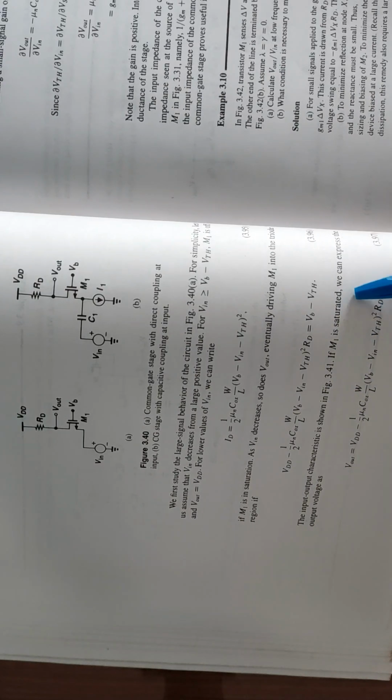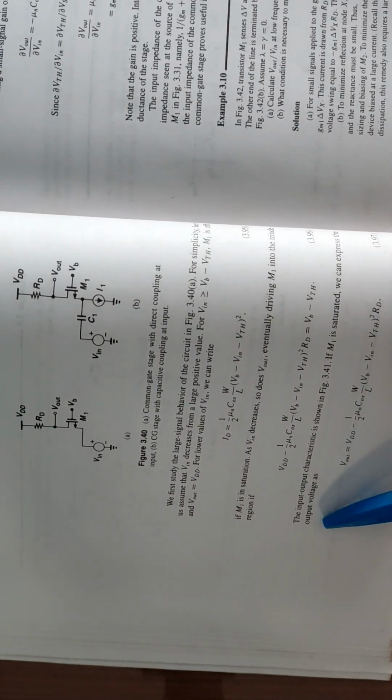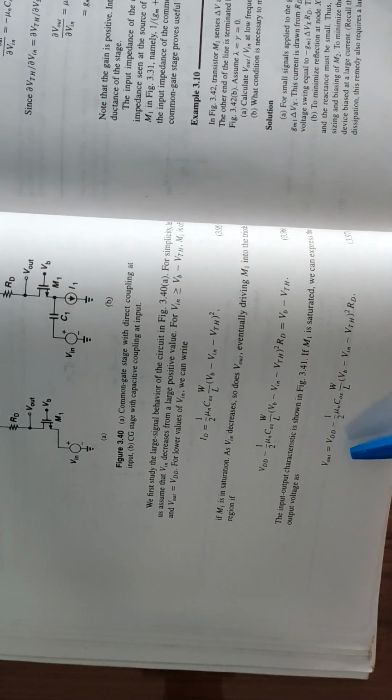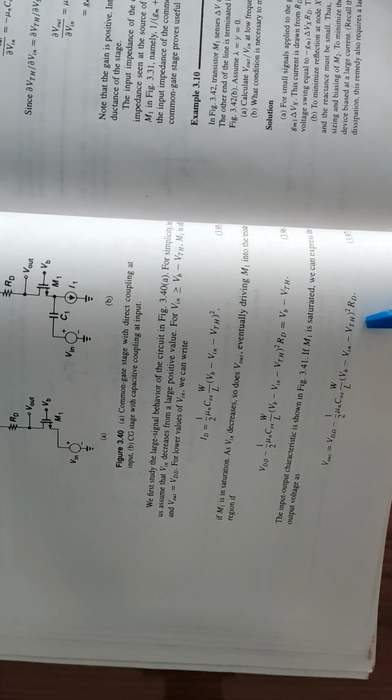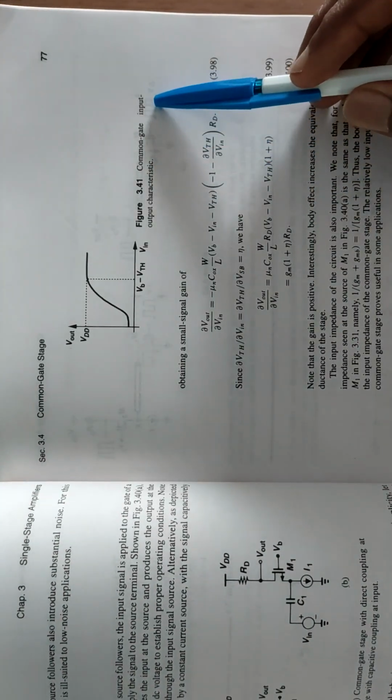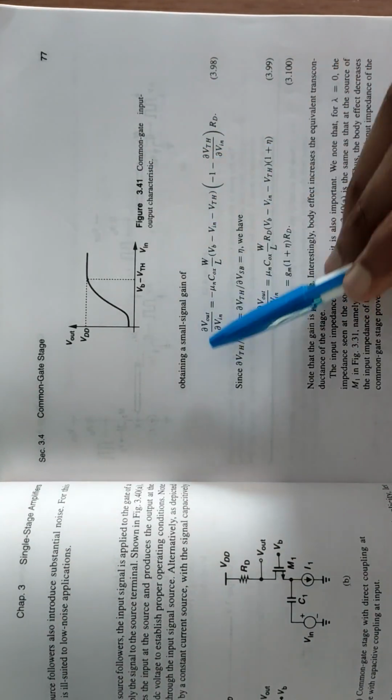If M1 is saturated, we can express the output voltage as Vout equals Vdd minus 1/2 μn Cox W/L (Vb minus Vin minus Vth) squared times Rd. Here you can see the common gate input output characteristic.